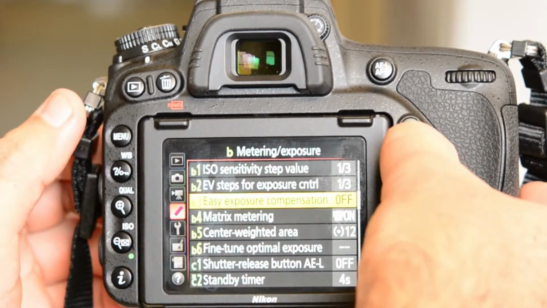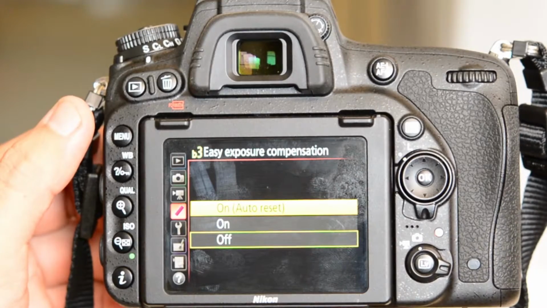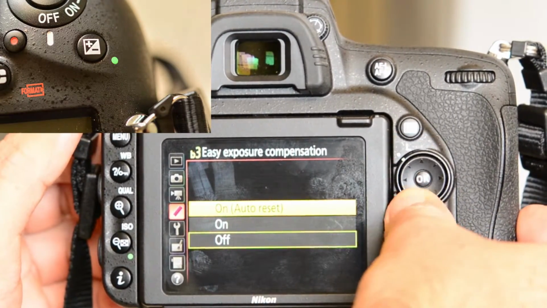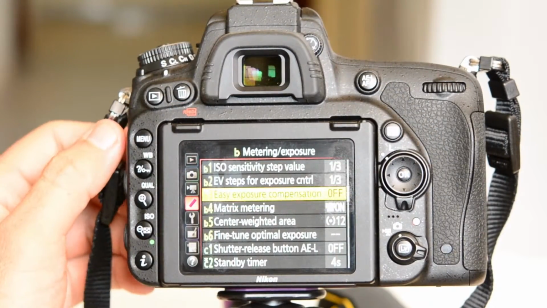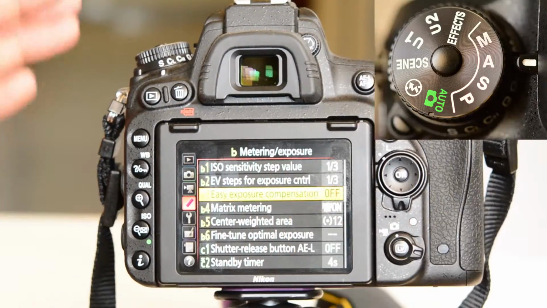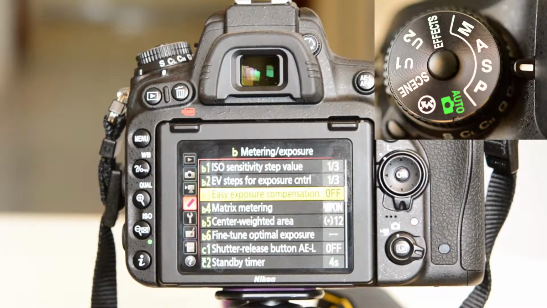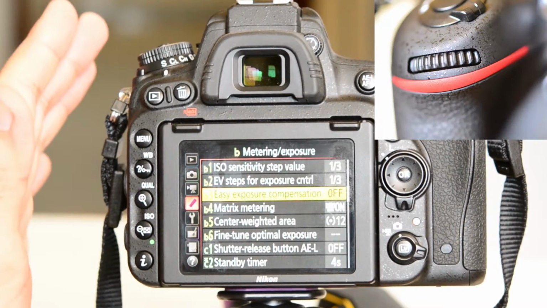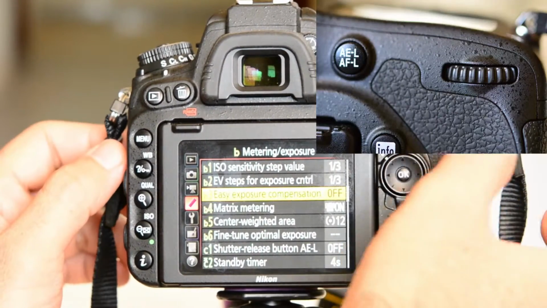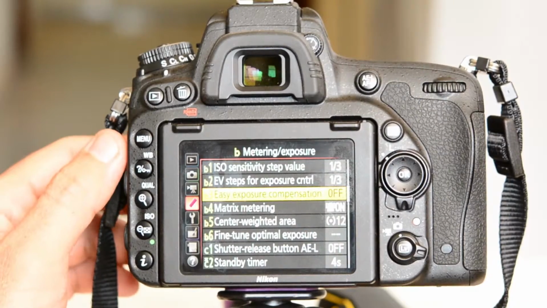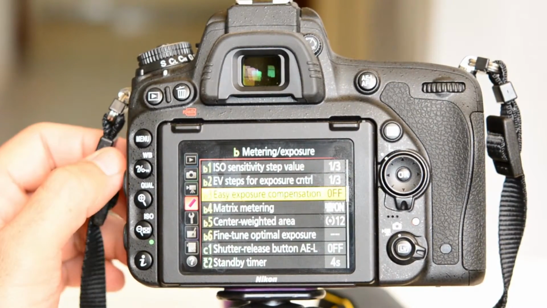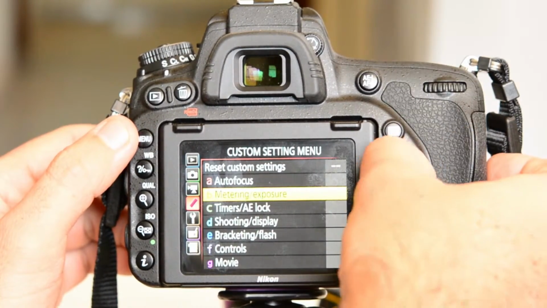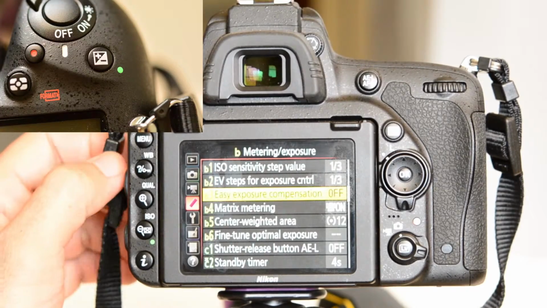Now the next option that we have is B3, easy exposure compensation. In my case, it is off. When you turn on this option, the exposure compensation button will not work anymore, and we'll use other buttons to change it. For example, if you are in aperture priority, shutter speed or manual mode, you will change exposure compensation using the front or the back dials. I like this to be off because once you turn it on, the exposure compensation button will be off. So I like this to be off, and I like to use the proper button for that.